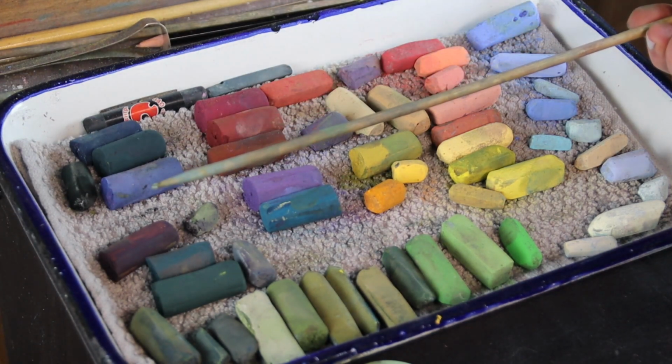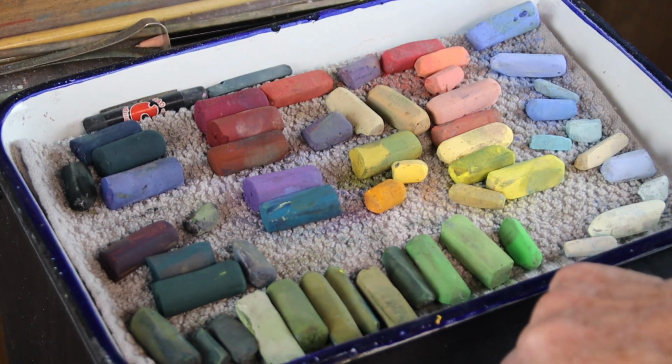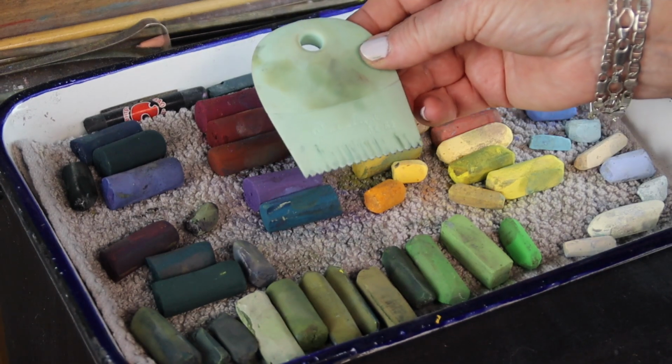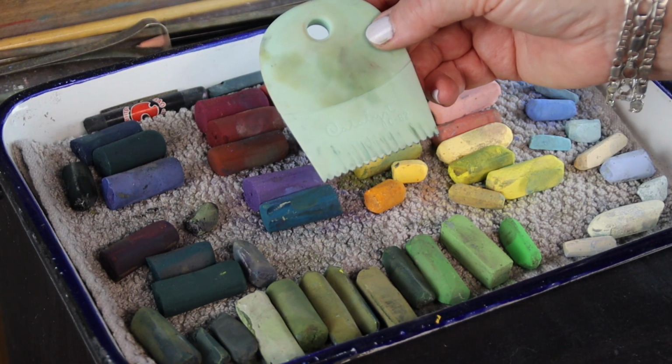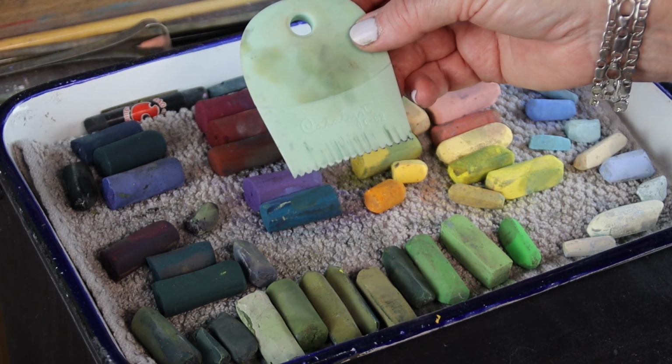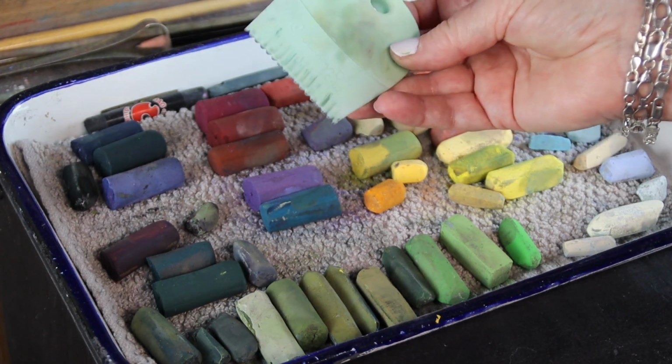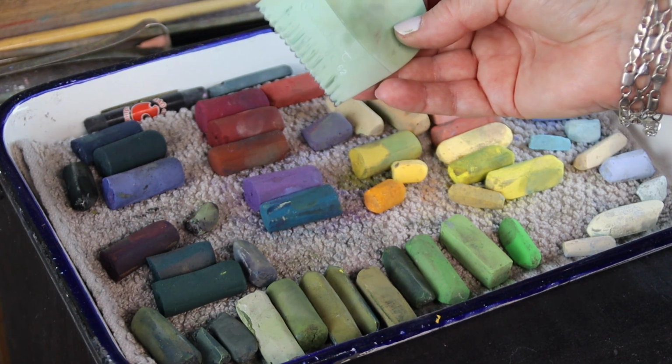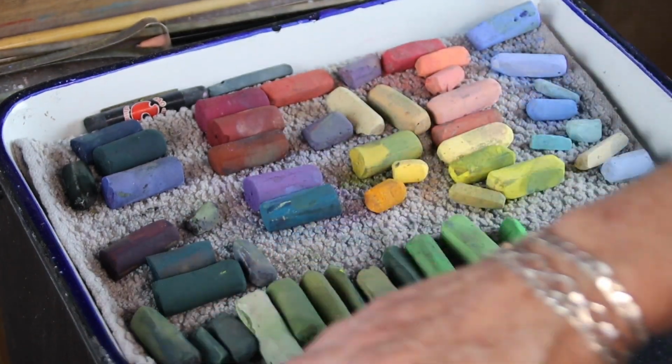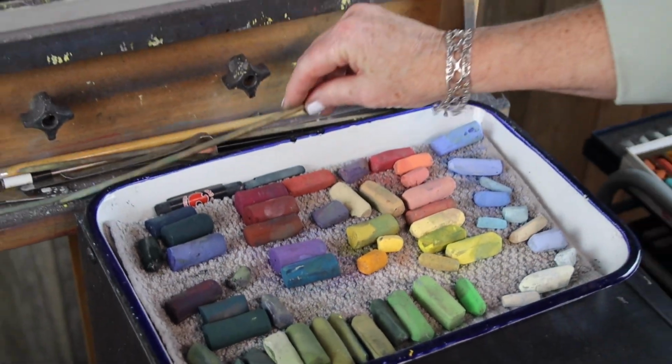I'll be making use of my bamboo skewer, and then I found this tool. It's by Catalyst. It's meant for acrylic and oil painting to create texture, and I thought, let's see what happens if we use it for pastel. So I'm going to try to remember to make use of that today.